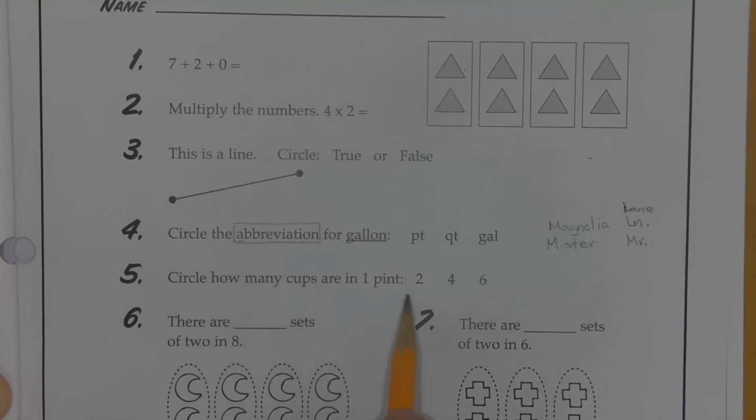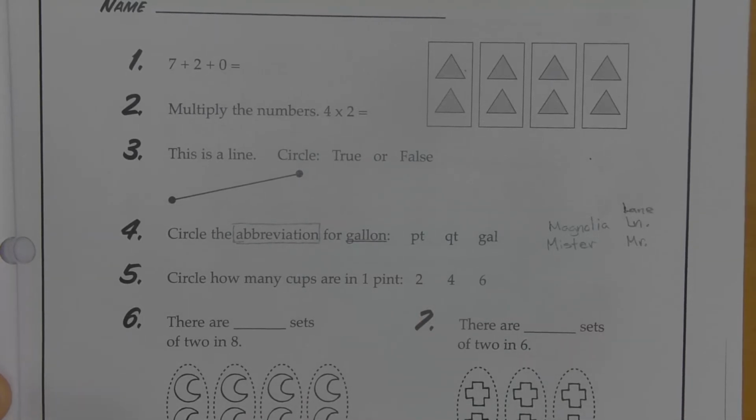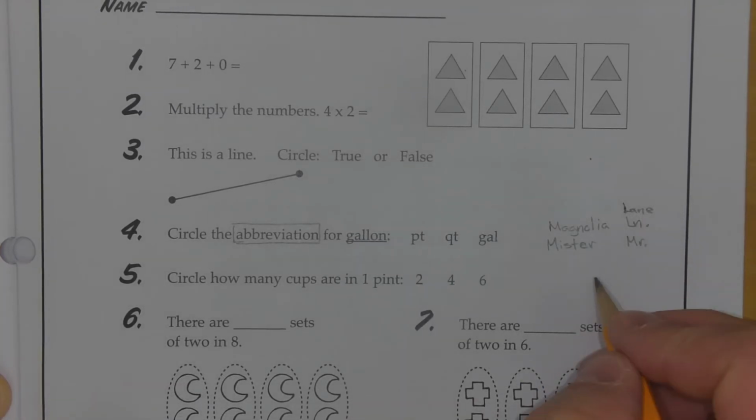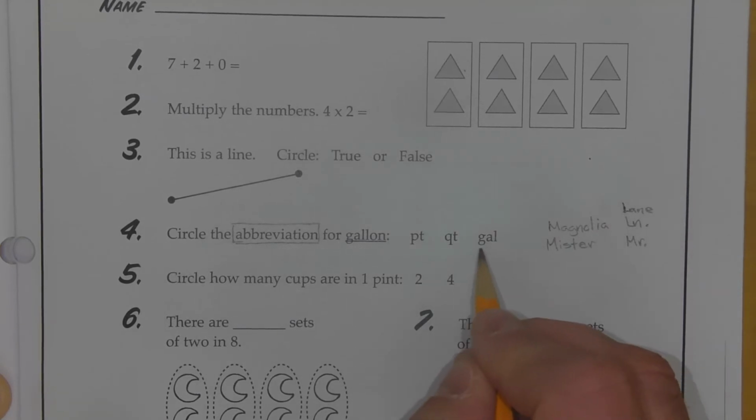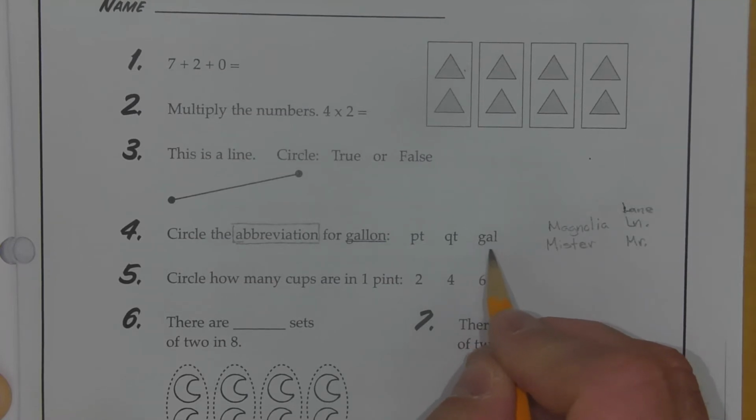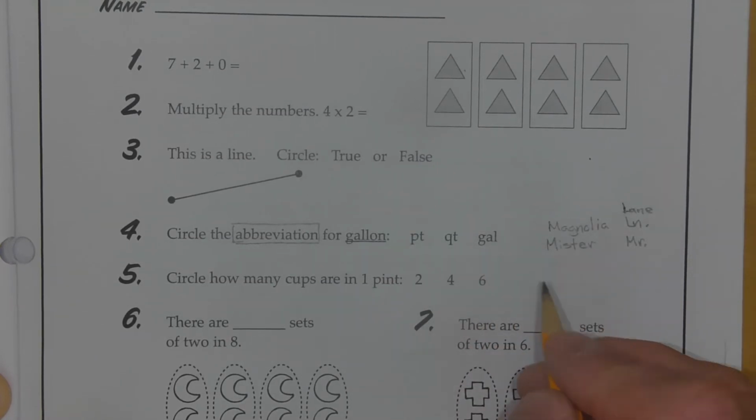Circle how many cups are in 1 pint. Like I said before, we haven't talked too much about this yet, but you have different units of measurement when you're talking about liquids. Most of the time when we're talking about gallons, we're talking about milk or gasoline. But then gallon can be broken down into different things.